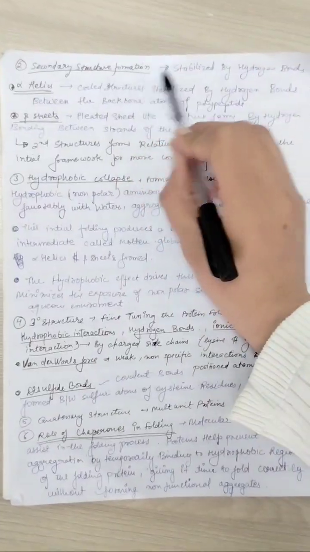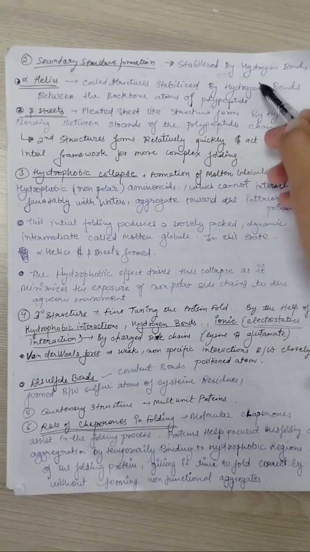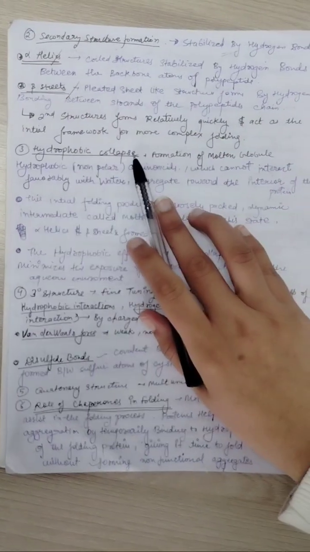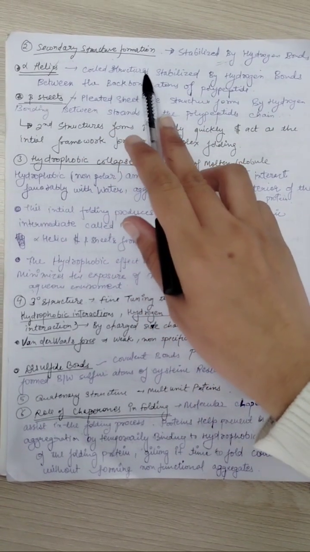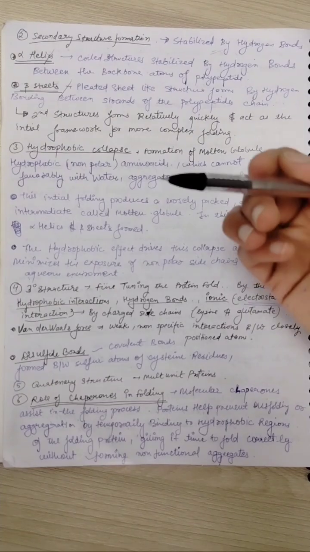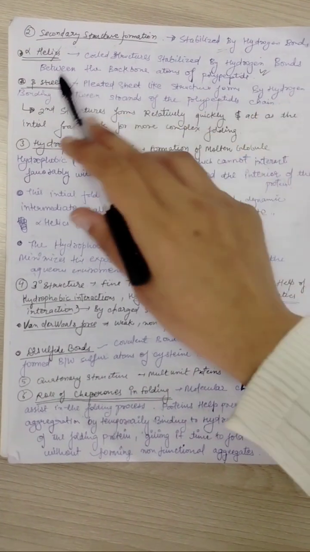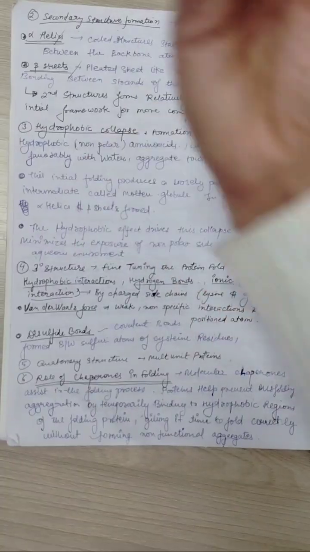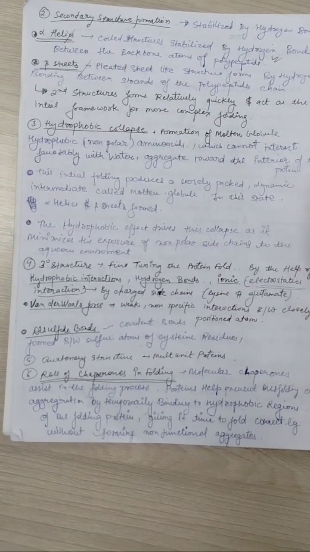Secondary structure formation of the protein is by hydrogen bonds, and it is of two types, alpha helix and beta sheets. Alpha is the coiled structure formed by hydrogen bonds, and beta is the pleated structure formed like plates, and alpha is like a helix, like our DNA.